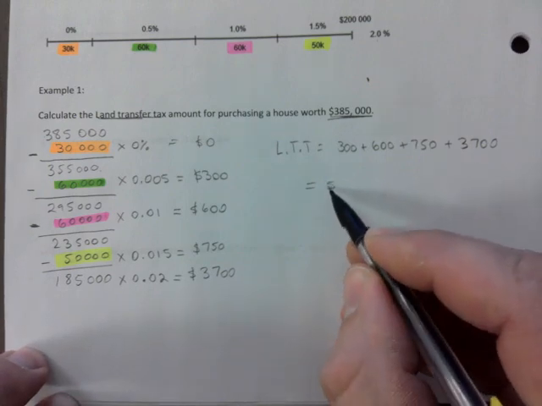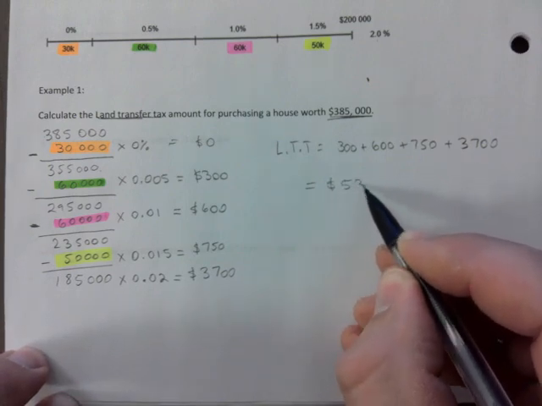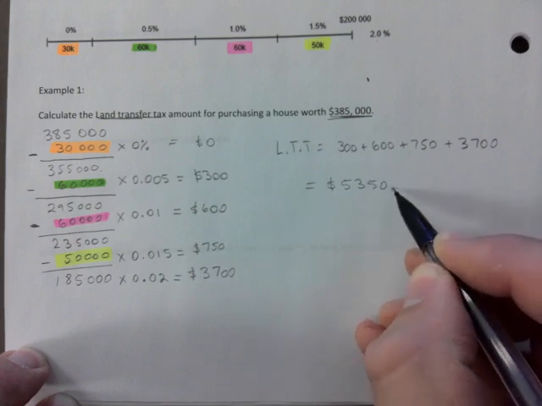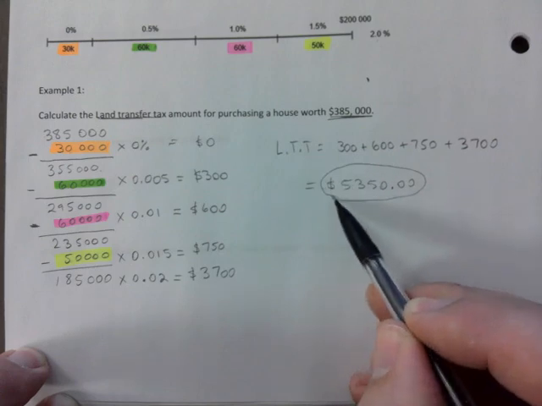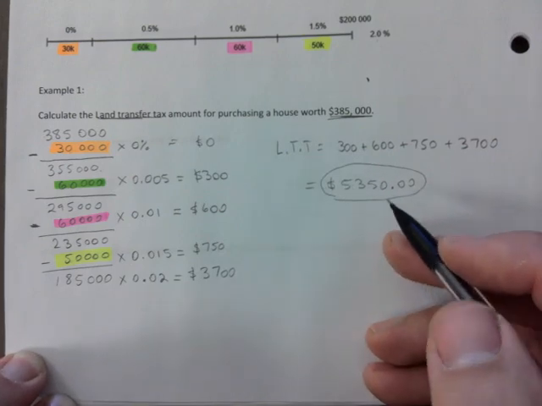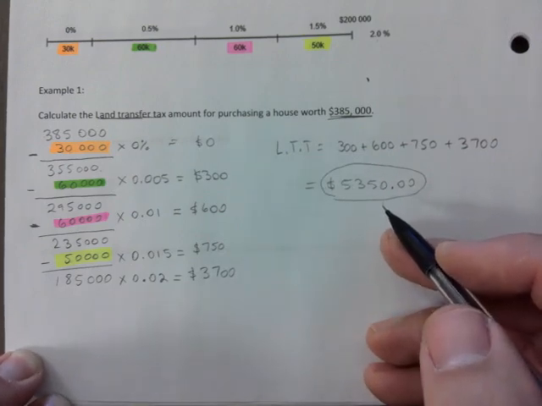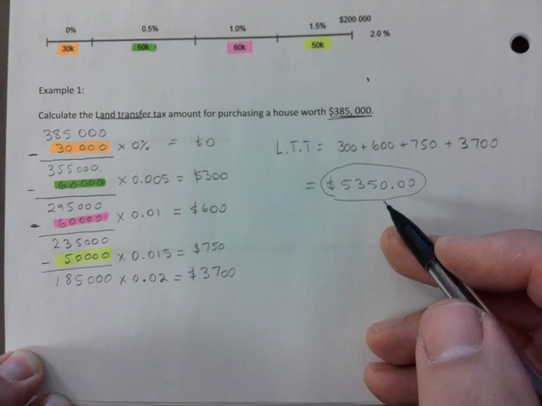And that gives you a whopping, this is exactly how much you would pay. This is pretty close. This is exactly what you would pay in real life, right now. This is how much you would pay. Okay?